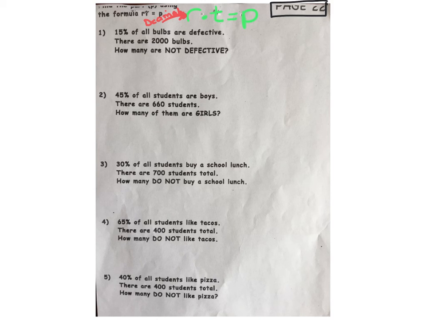Let's begin with number 1. It states 15% of all bulbs are defective. There are 2,000 bulbs, that's your total. How many are not defective?